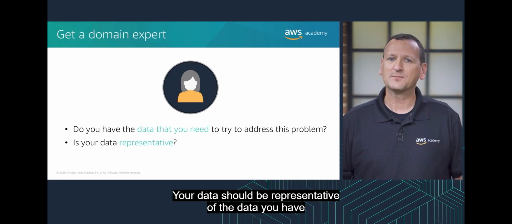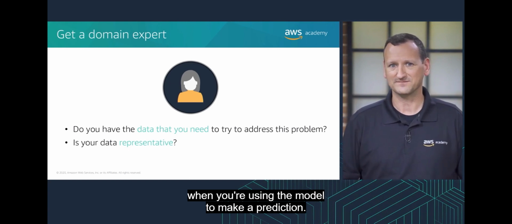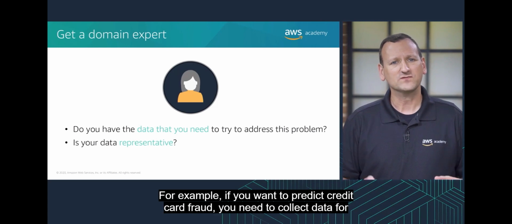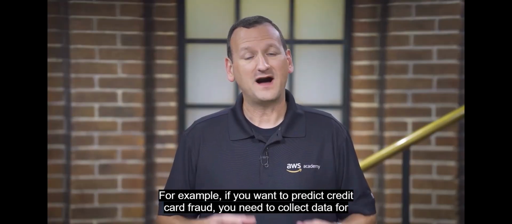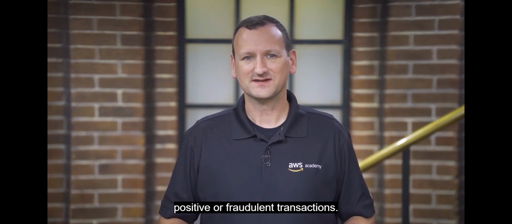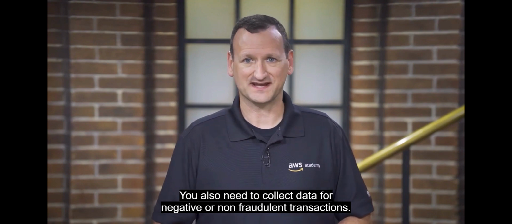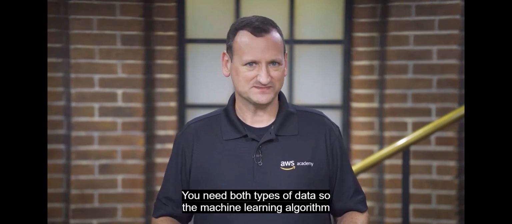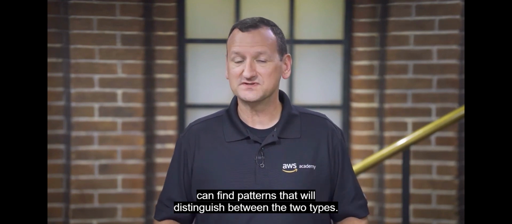Your data should be representative of the data you'll have when you're using the model to make a prediction. For example, if you want to predict credit card fraud, you need to collect data for positive or fraudulent transactions. You also need to collect data for negative or non-fraudulent transactions. You need both types of data so the machine learning algorithm can find patterns that will distinguish between the two types.